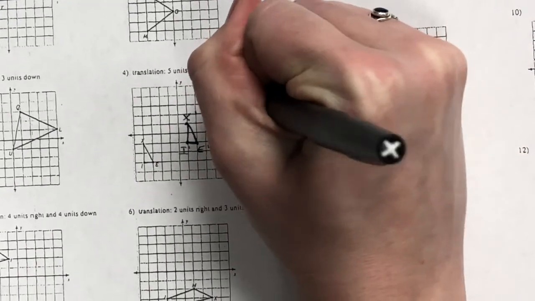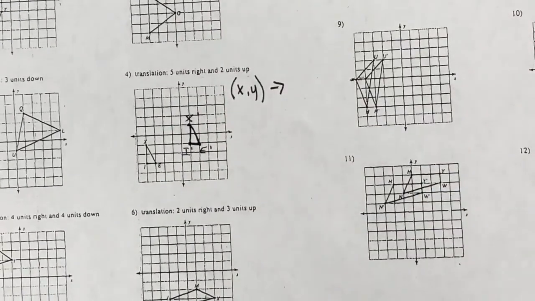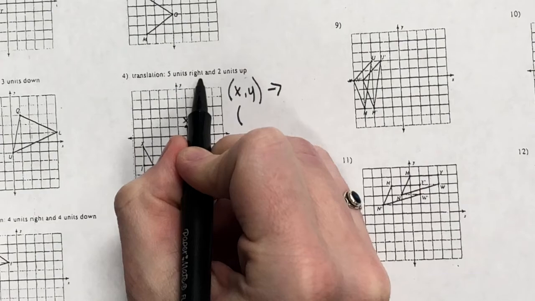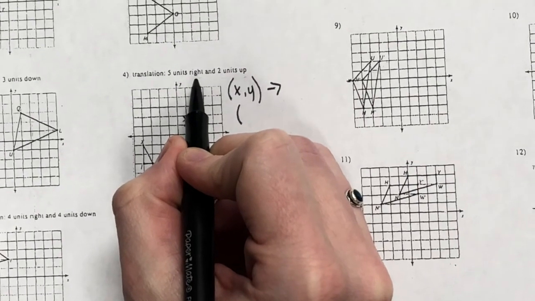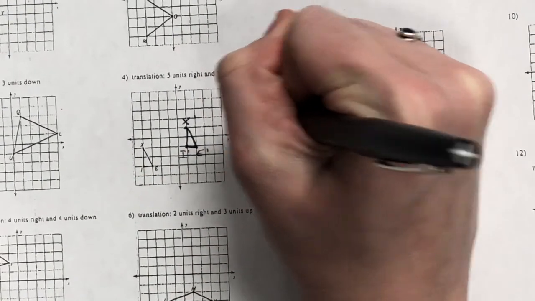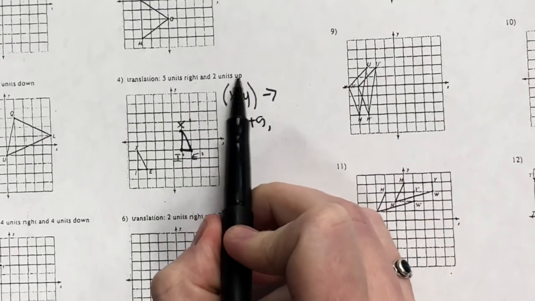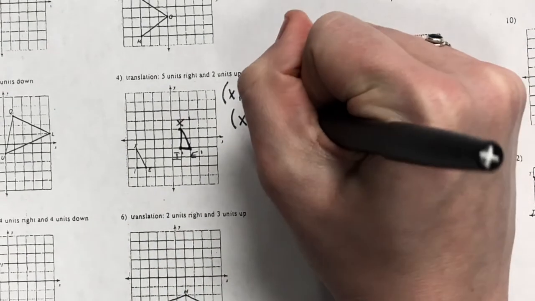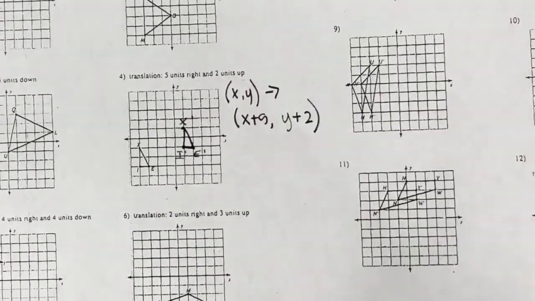And if I was going to write a rule for this, I would say (x, y) changes into 5 units right is on the x axis and we're going in the positive direction. So I would go x plus 5. 2 units up is on the y axis and it's going in the positive direction, so I go y plus 2.